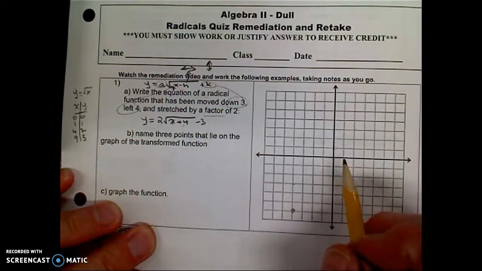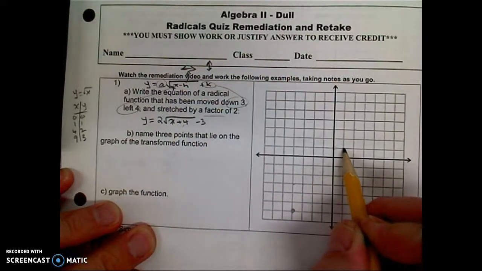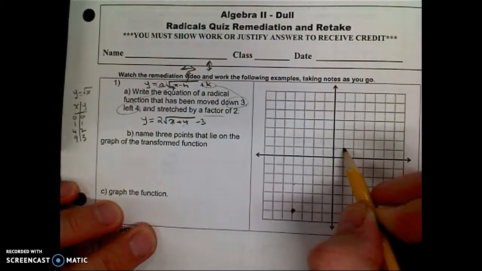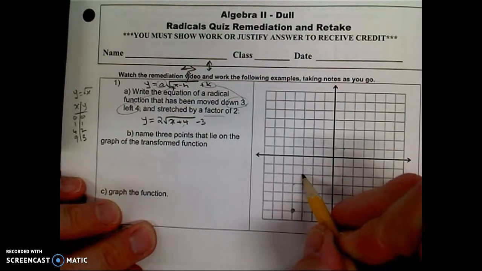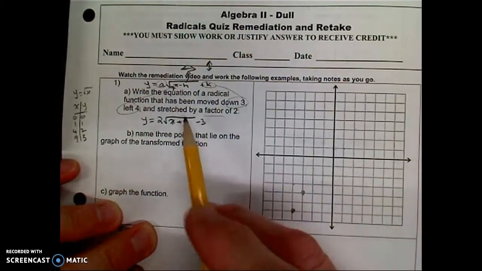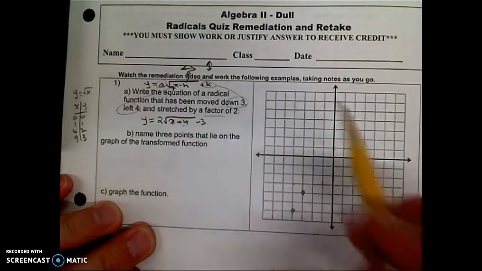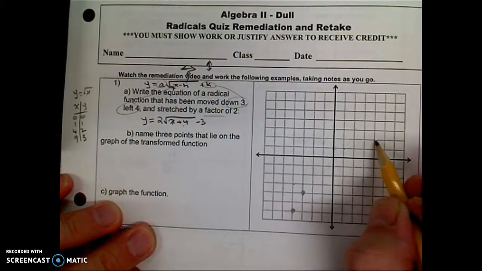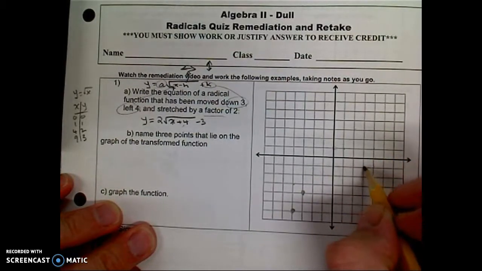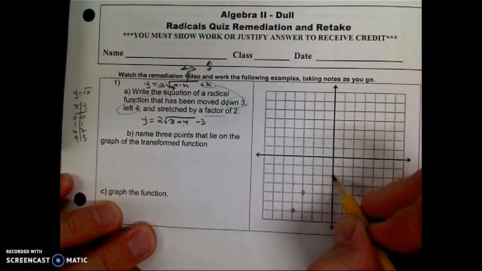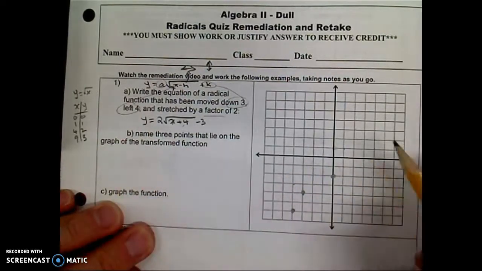If I put 1 in, instead of being 1, 1, that point is going to move down 3, left 4, and then we double that. If I put 4 in, which normally would have been 4, 2, I'm going to go down 3, left 4, and then I double that value. If I put 9 in, 1, 2, 3, 4, 5, 6, 7, 8, 9, and go down 3 and left 4.